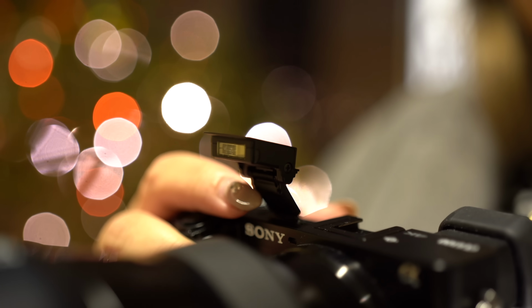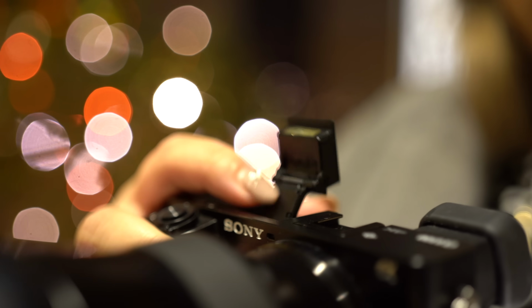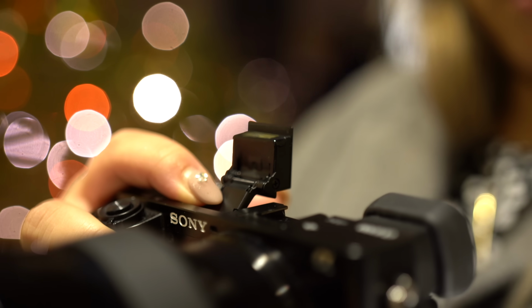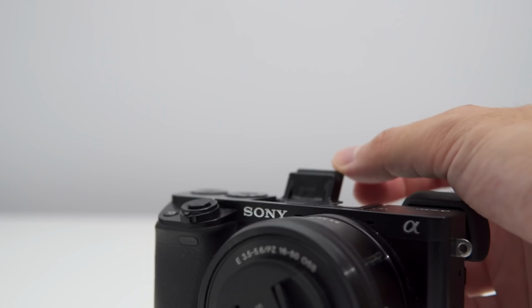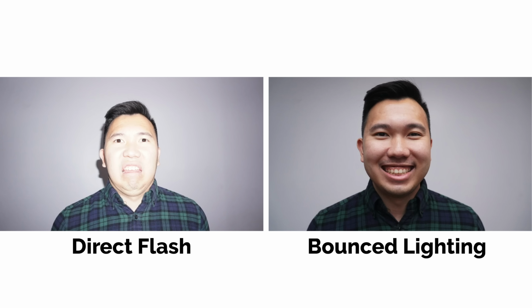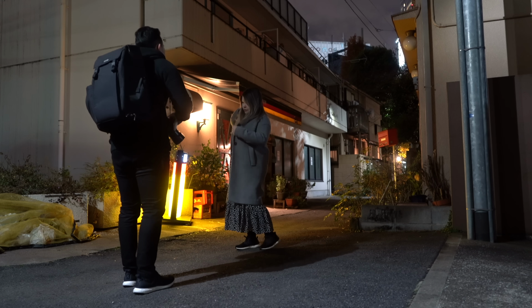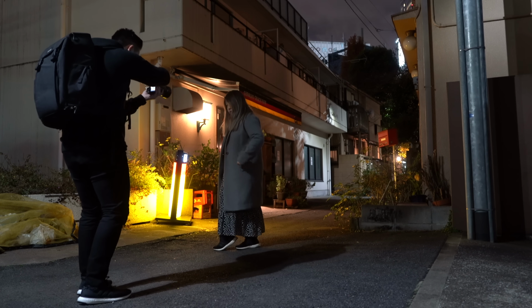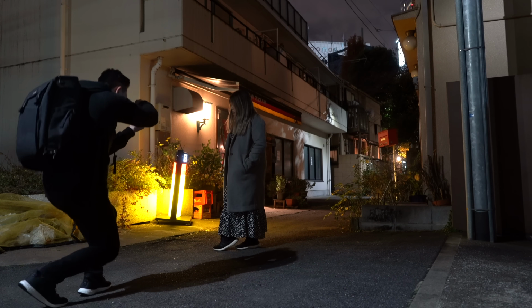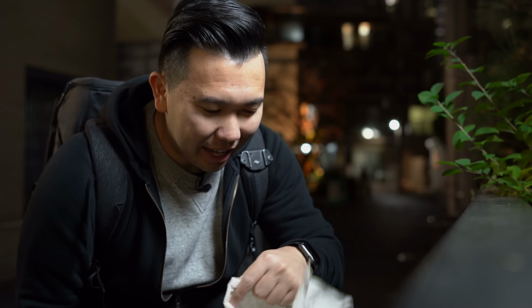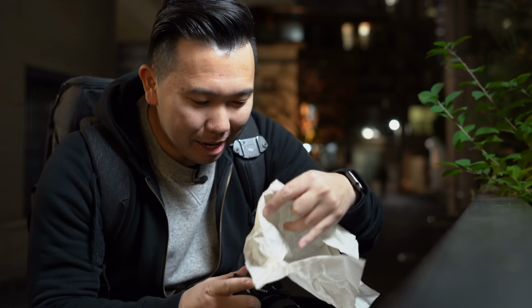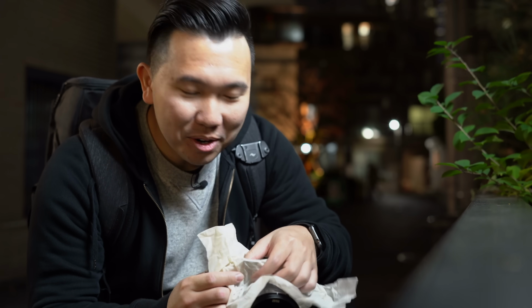Quite literally. If you're going to be using a flash and it's possible to aim your flash up, like mine, you can use the ceiling to bounce the light and create a more flattering image of your subject. Now, if there are no ceilings for you to bounce the light, you can try diffusing your flash with a napkin. So I have this napkin that I stole from Starbucks earlier. I'm gonna drape this over the flash and we're gonna see what happens.